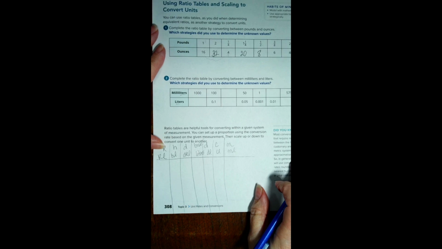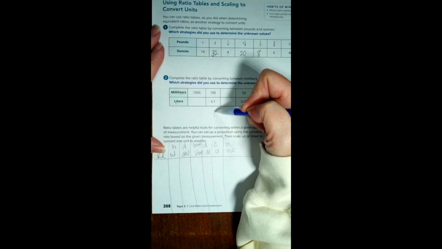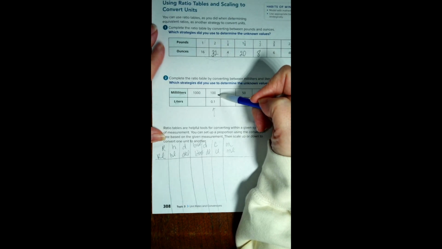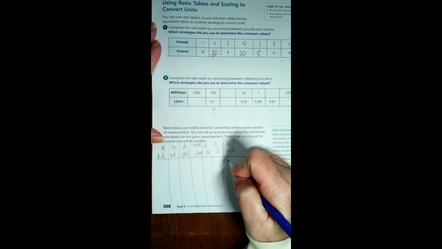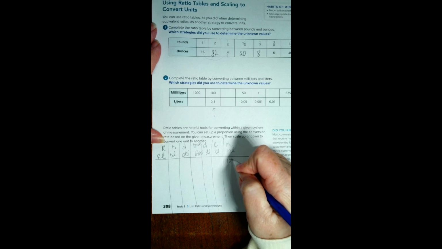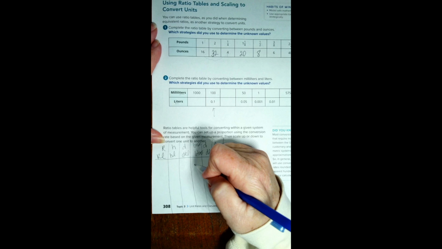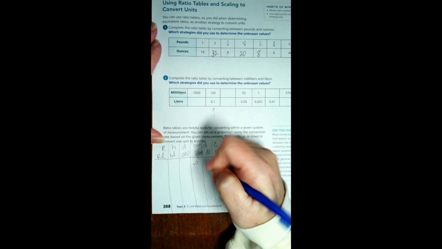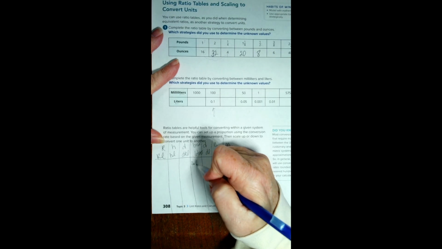I want to start with the one they've given us to show you how the table works. If we have 100 milliliters, if I put 100 here, it's telling us it is equivalent to 1/10 of a liter.